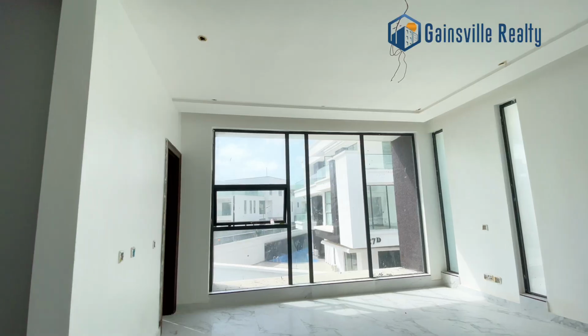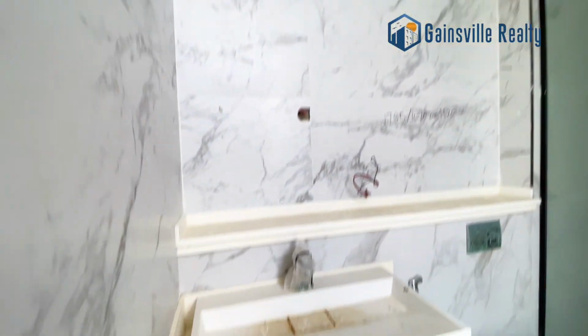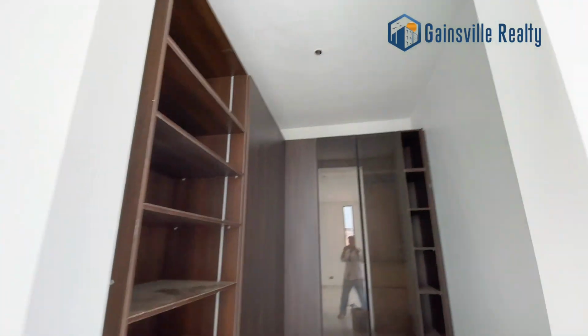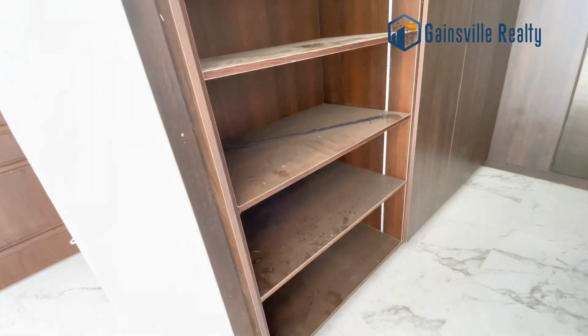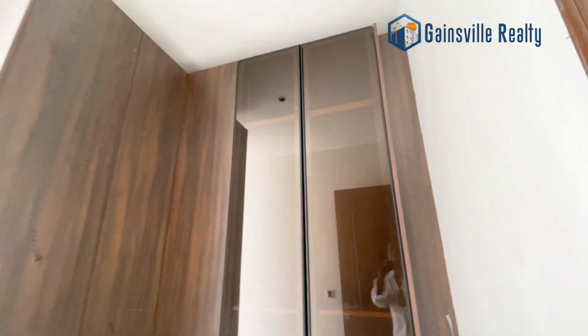I love the windows. The fourth room rather. This is the fourth room. As soon as you walk in, you have the closet here.